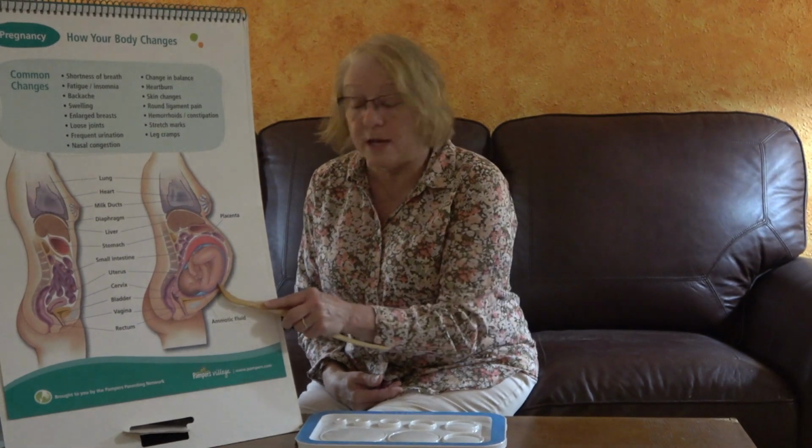How does labor start? There's a hormone from your brain called prostaglandin. Prostaglandin causes the cervix to soften or ripen like a piece of fruit. That softening stimulates your brain to release another hormone called oxytocin. Oxytocin causes the uterus to contract, pulling on the cervix, causing the cervix to thin and shorten.